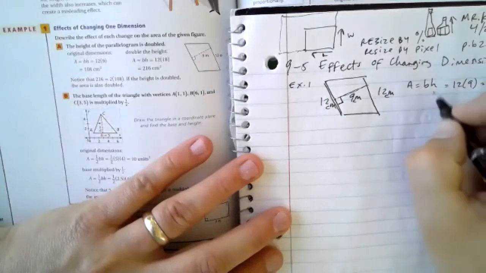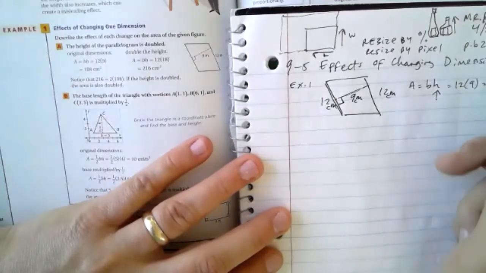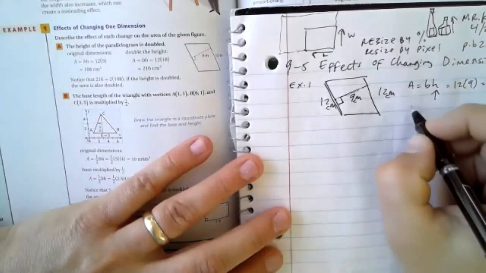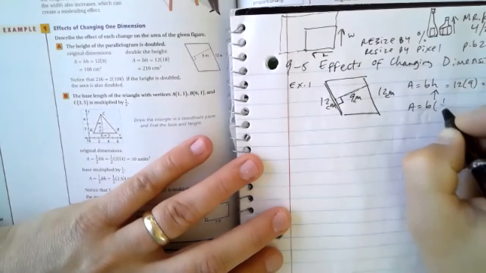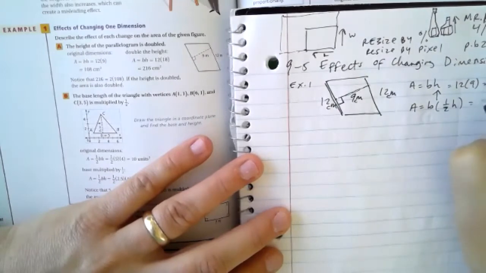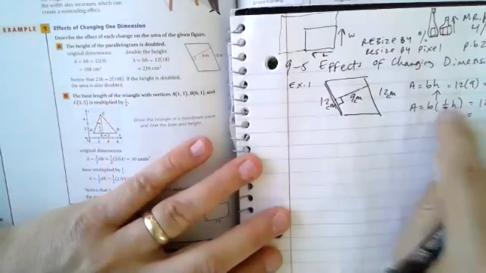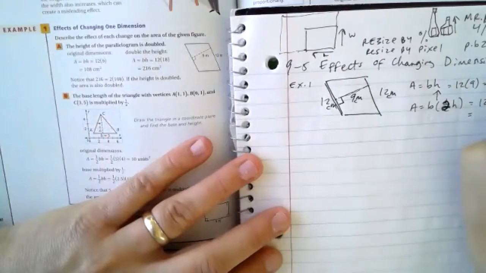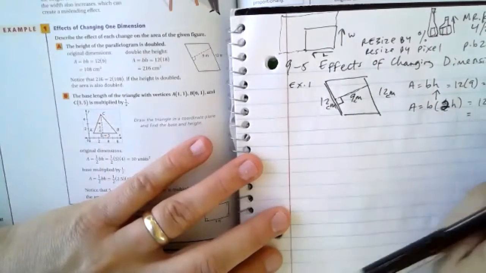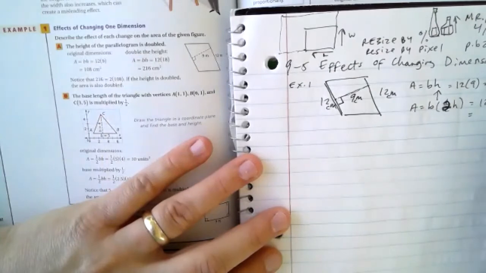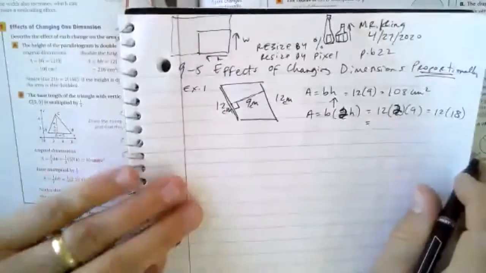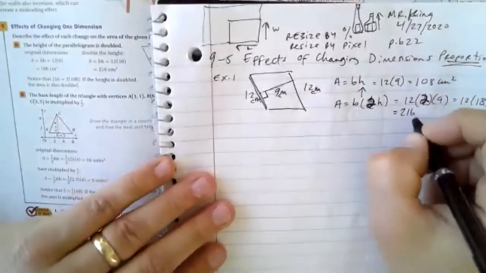And now we're going to double the height. So we're doubling only the height, not both. So this is not proportional, right? This would be really changing the way the shape looks. So if the height was 9, half of 9 is 4.5. So this is, oh, sorry, the height is doubled, not cut in half. I made a mistake. So the height is doubled. So that's going to be 12 times 18, which is 216 centimeters squared.